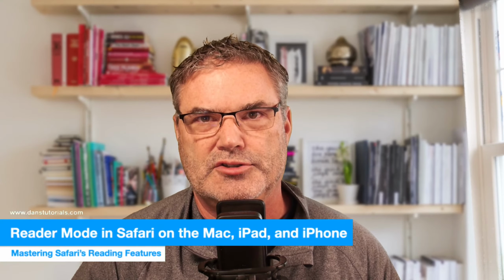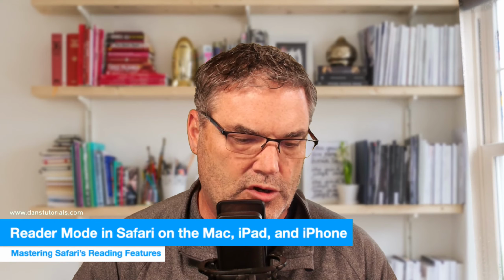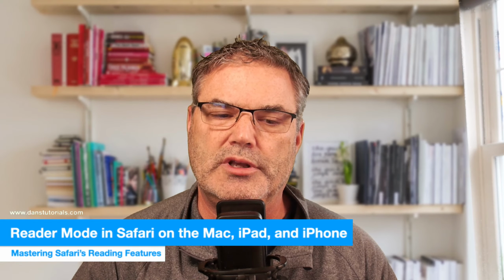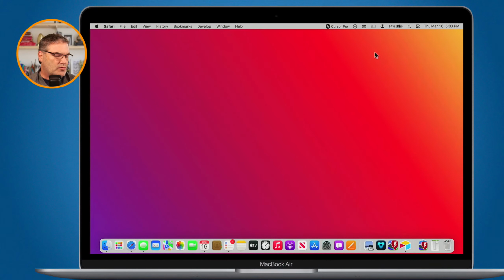Let's first talk about reader mode in Safari on the Mac, iPad, and iPhone. Now, if you're not familiar with reader mode, what it will do is strip out all of what I call the noise. So I'm going to go to my Mac here.